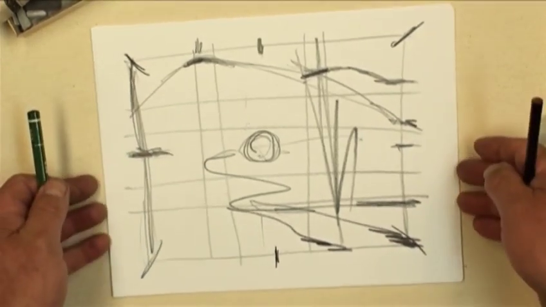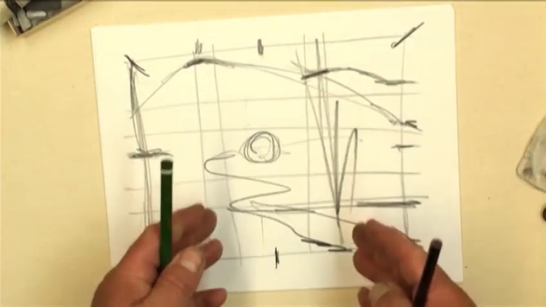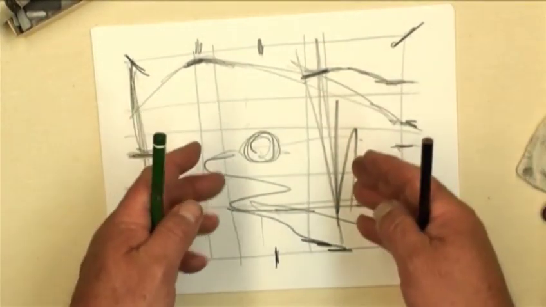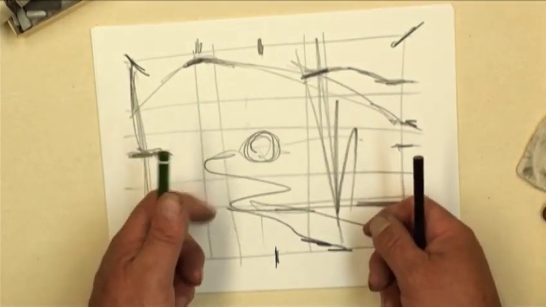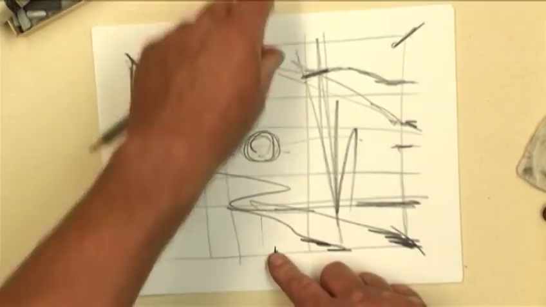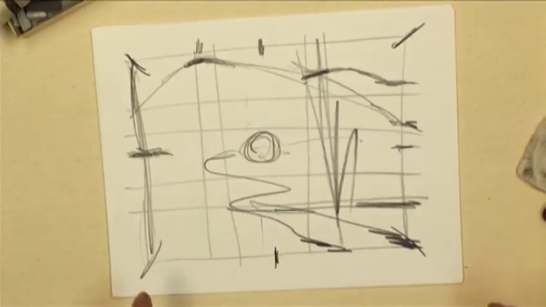So, this is what we have. We have a grid. We've divided the canvas up into quarters and thirds. We're going to use that grid to position our subject matter. We're going to stay out of the center of the canvas. We're going to stay out of the middle of the borders. If you use this, guaranteed you're going to end up with a great composition to your painting.